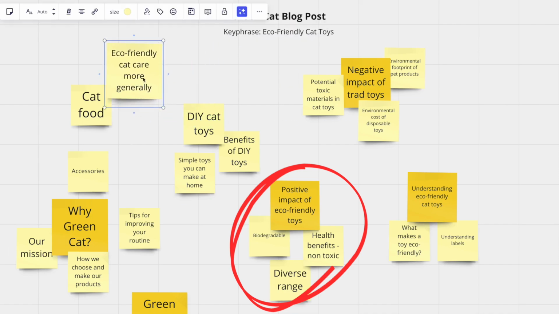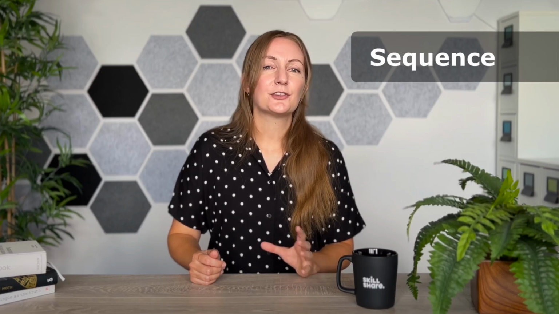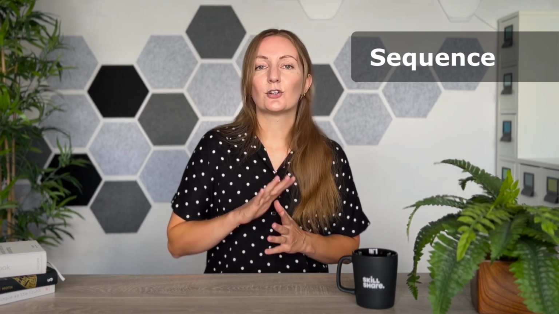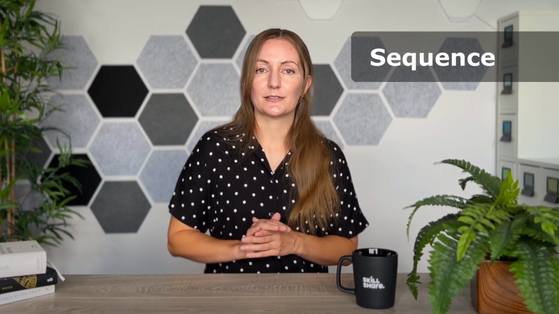The third step in the process is to sequence your topics. Decide on a logical flow for your topics. Which point serves as an introduction to the next? Which points build upon previous ones? Consider the reader's journey. There are various ways to order your content. It could be chronologically, sequentially from basics to more complex aspects, or problem solution style. You choose based on what best fits your content.